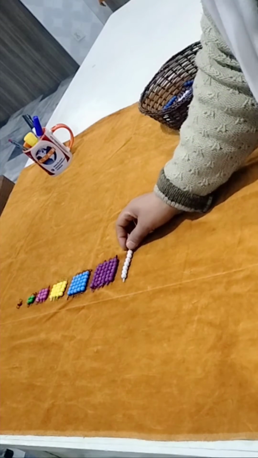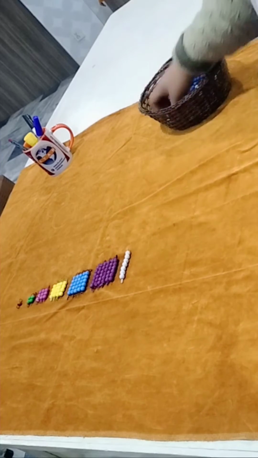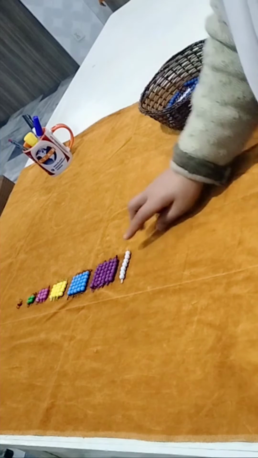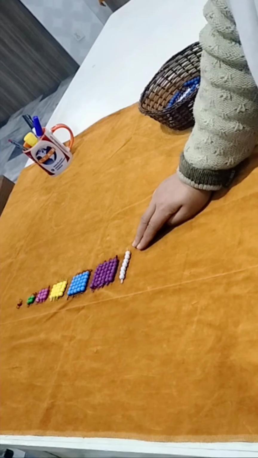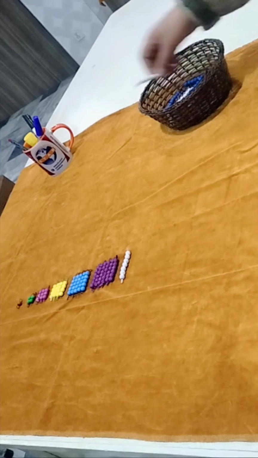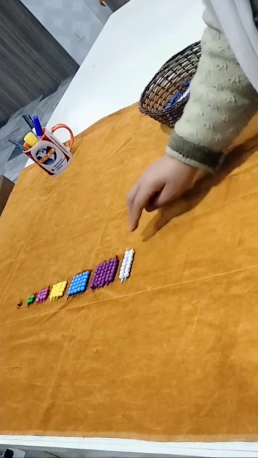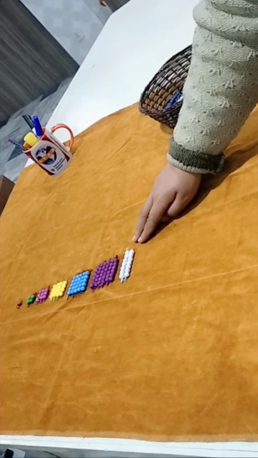Now you are going to put all these one by one, asking the child, does it look like a square? The child will answer no. You will keep on adding one by one and then ask the child, does it look like a square?